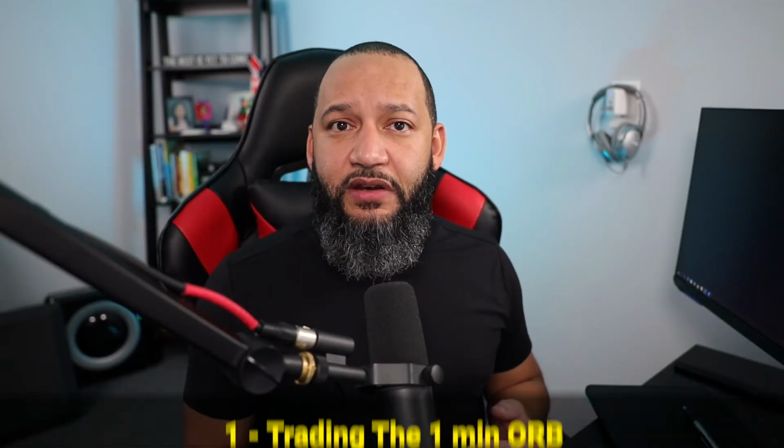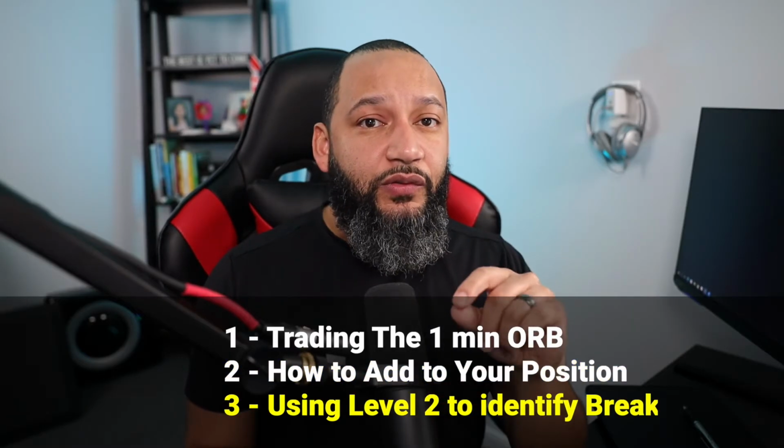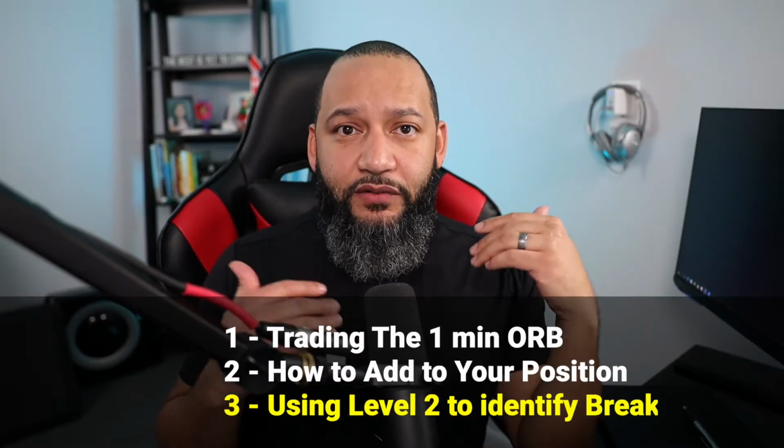So this is going to be a 1 minute opening range breakout. We're also going to be adding to this position, and show you how the level 2 can be such an important tool to be able to time when something is looking to break out of a specific level. In this case, it's going to be the previous day close. So let's not waste any more time.